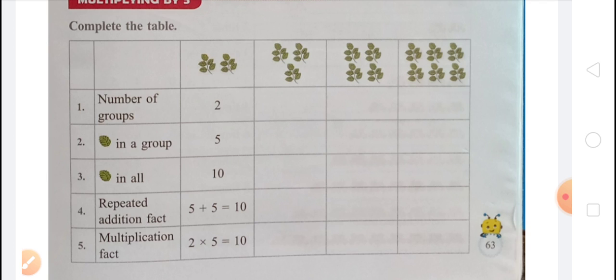Next there will be 4, because there are 4 groups and 5 leaves in each. In the last column the number of groups is 6, and in each group there are 5 leaves.